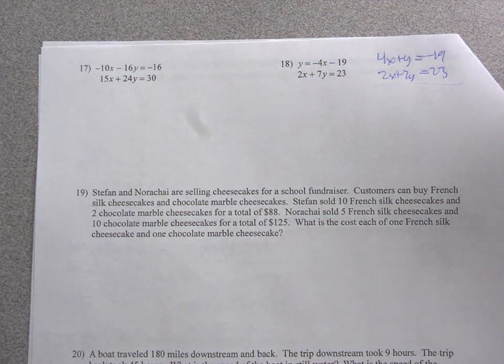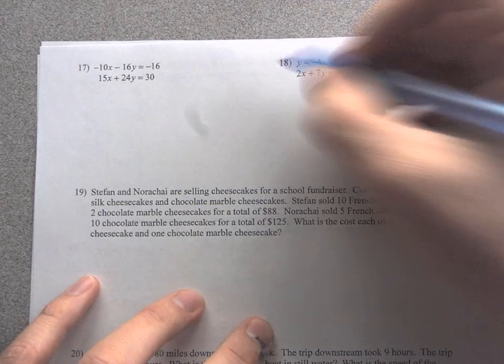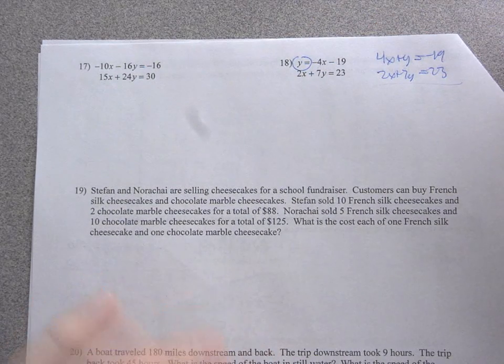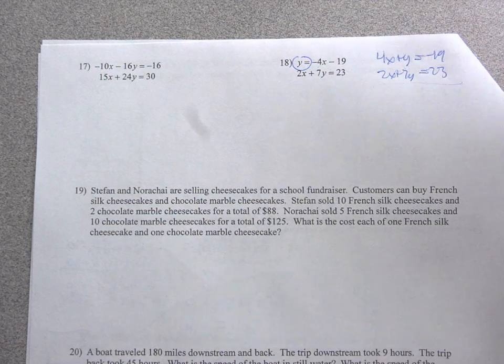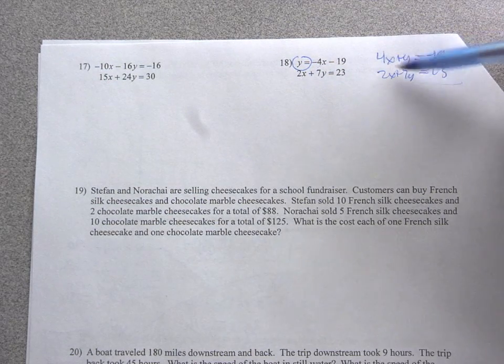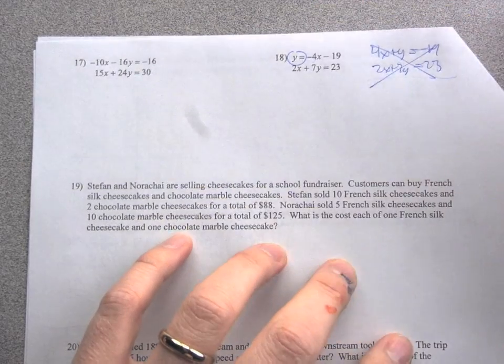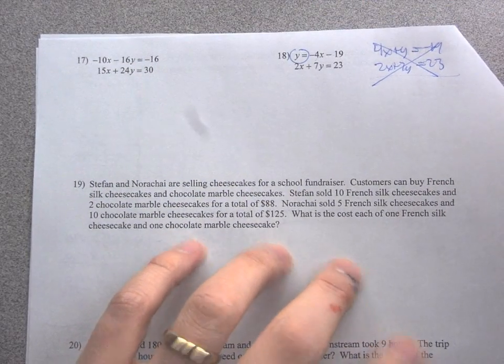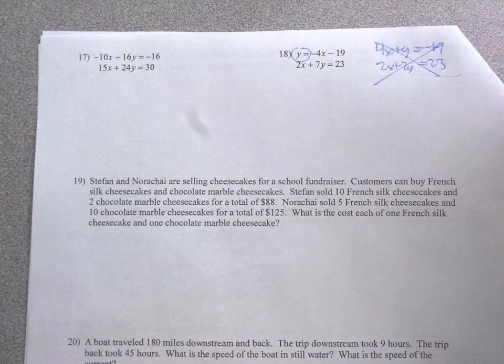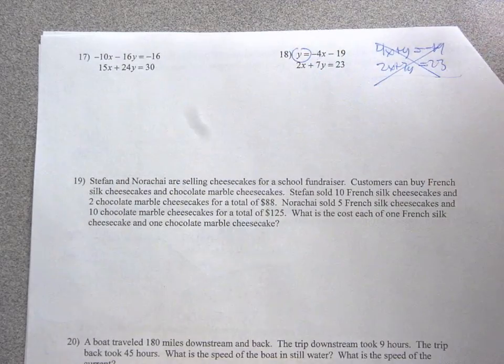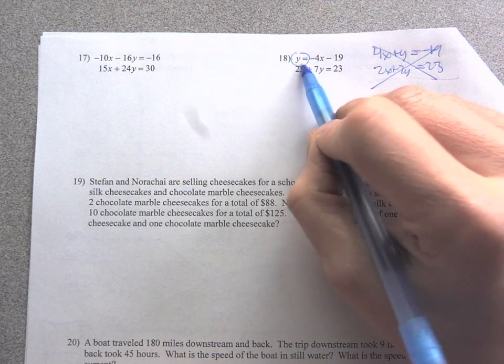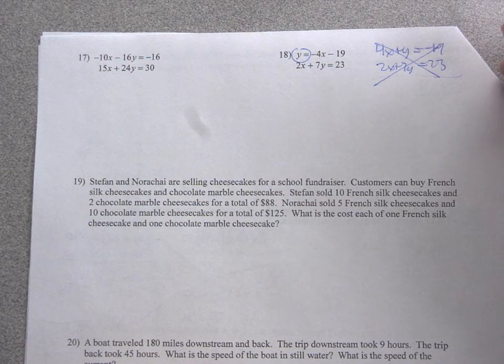However, typically you're going to use substitution when you see a variable by itself. It's less work to do substitution, because otherwise you'd have to change it, manipulate it. So you could solve this with elimination, but substitution is what I recommend and what I teach to do here. If you got a variable by itself, y equals, awesome. That means substitution to me.